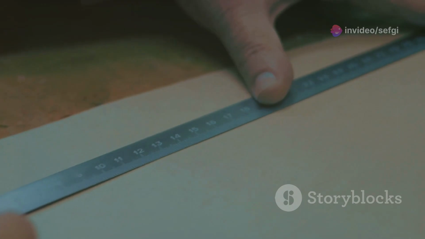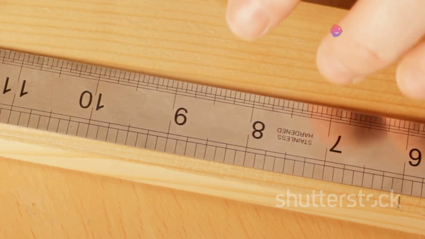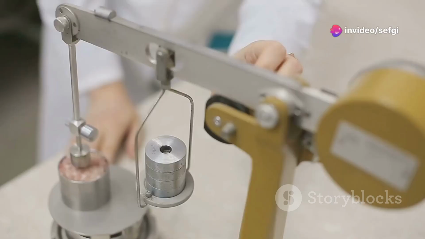Here's another example. Imagine you're measuring the length of a piece of paper with a ruler. If the paper is actually 11 inches long and you measure it as 11 inches, then your measurement is accurate. You got the right answer.